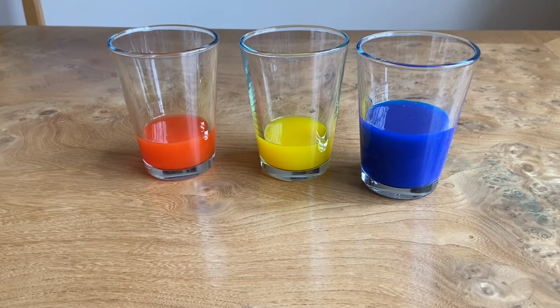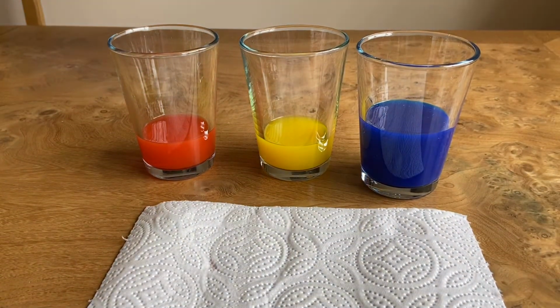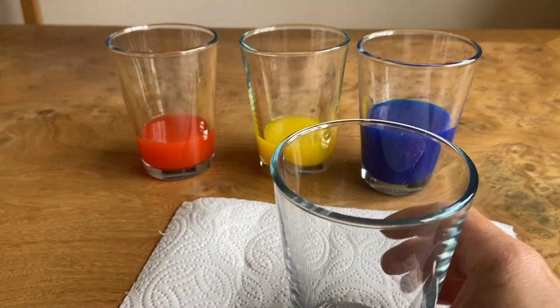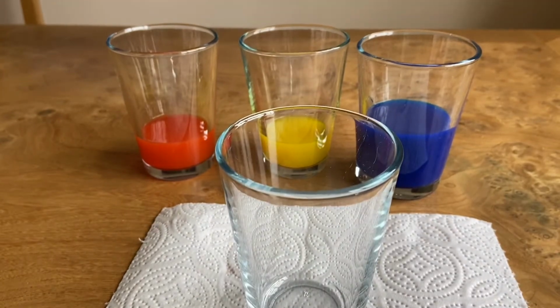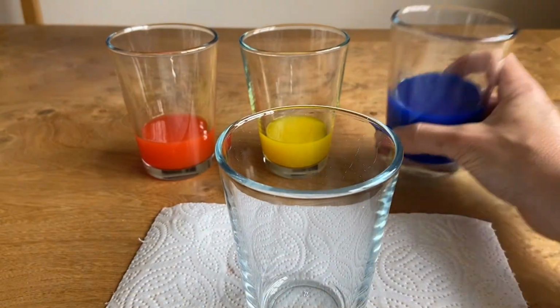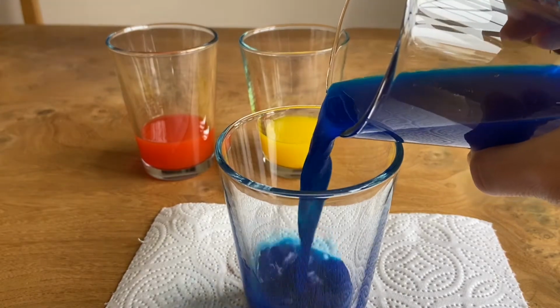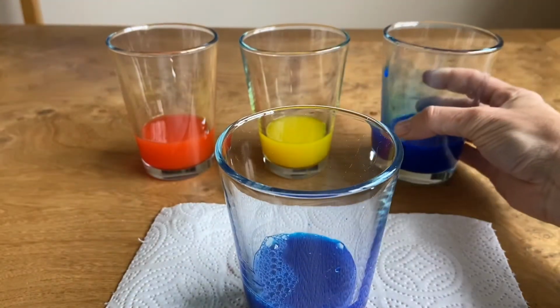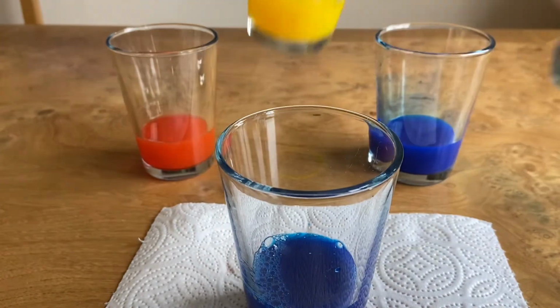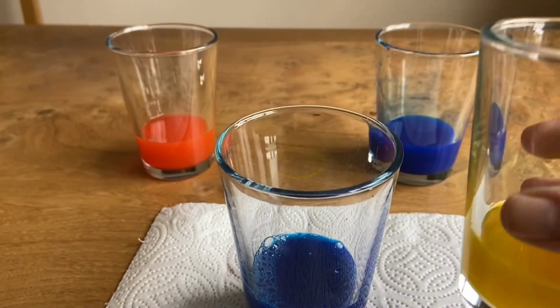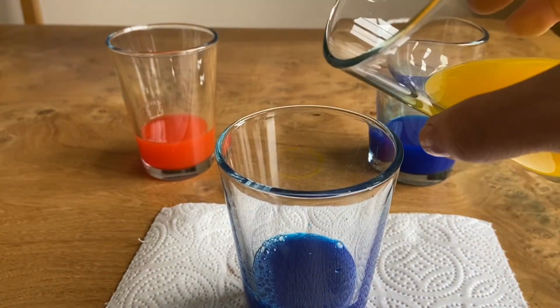Okay, time to try two new colours. So we've got paper towel there again, a nice clean glass. And what colour should we try this time? I think we haven't used any blue, so let's start with a little bit of blue. We're going to pour in some blue, and then we're going to add in some yellow. What do you think is going to happen with blue and yellow together? Let's have a look and see.